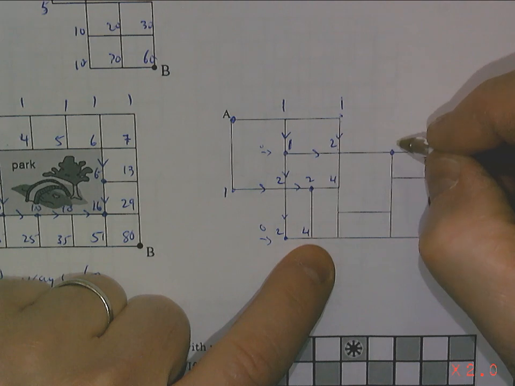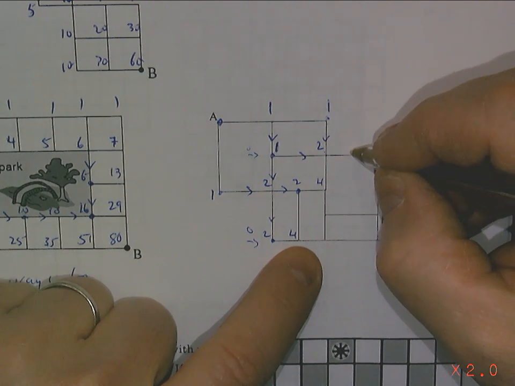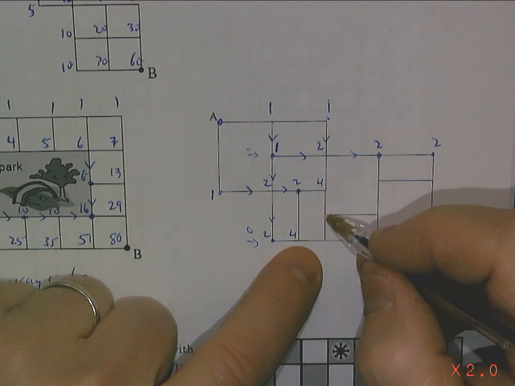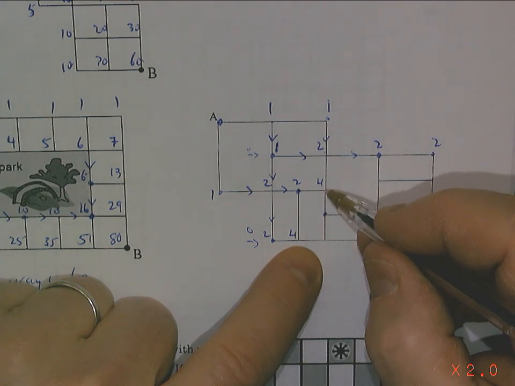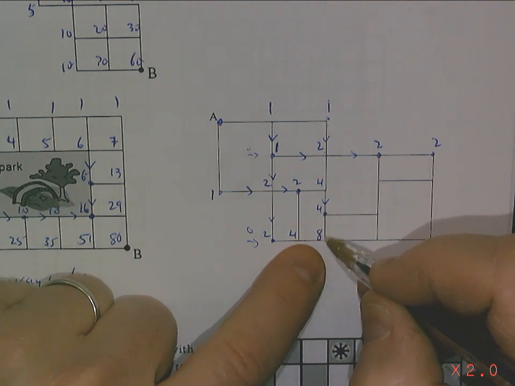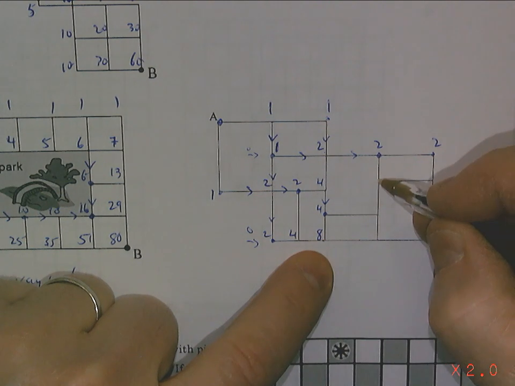Go to the next node. Nothing from the top, 2 from the side. 2 here again. Just go to each node one at a time, 1 step away. Everything comes from the top, nothing from the side, so that's a 4. But 4 and 4, this has to be an 8. Go to the next node here.